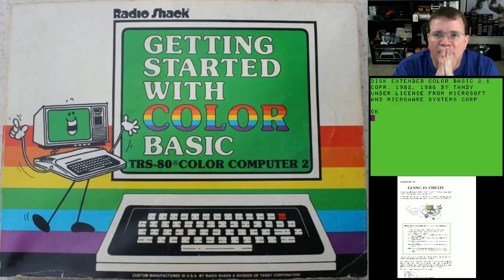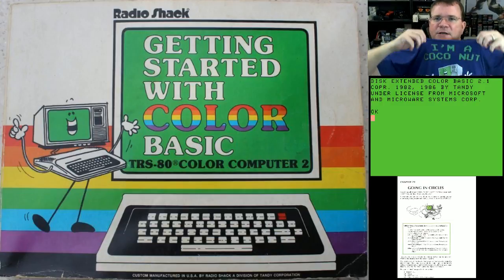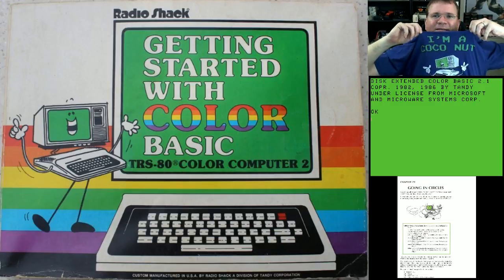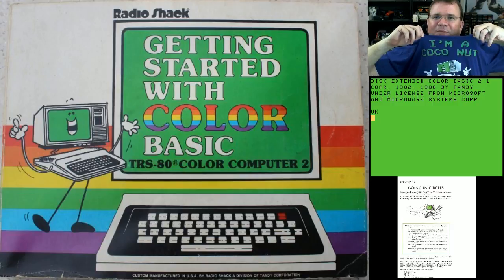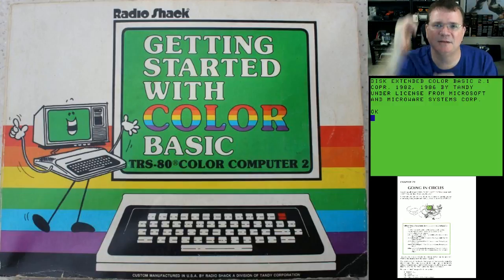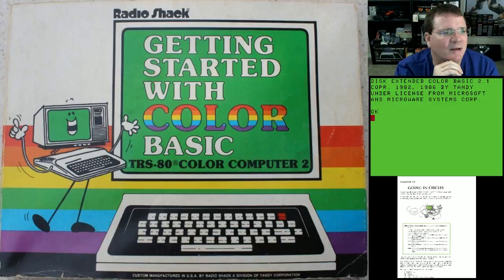So now that I've done that shameless plug and I've shown off this shirt, which I just think is freaking awesome. I'm a Cocoa Nut. I'm sorry. I'm genuinely thrilled about this shirt.